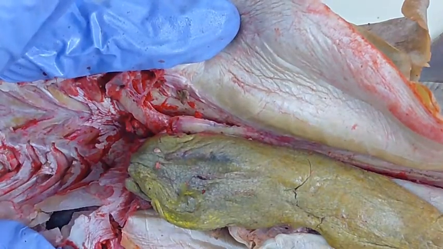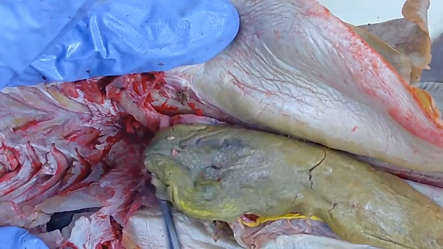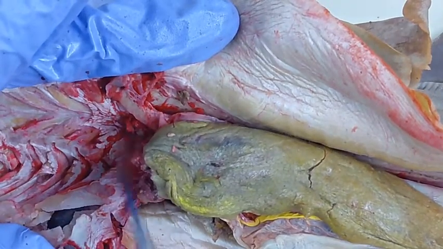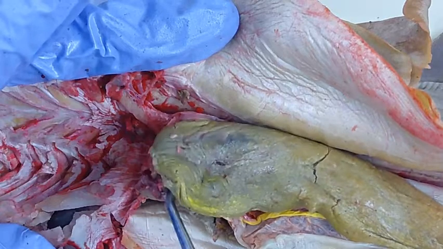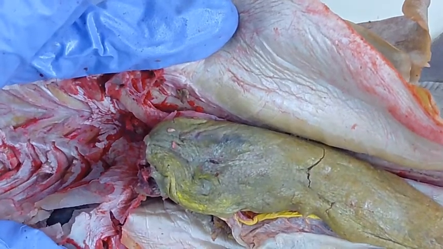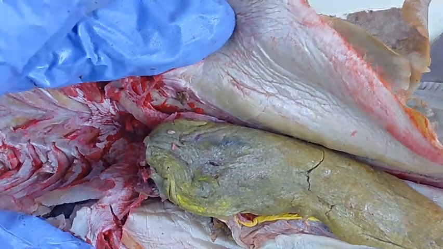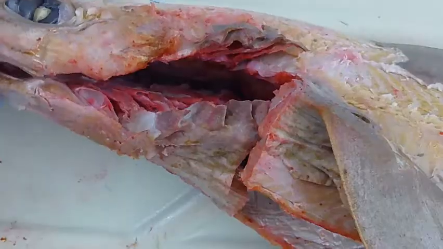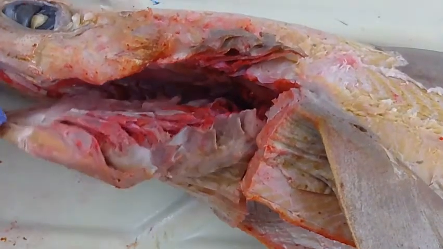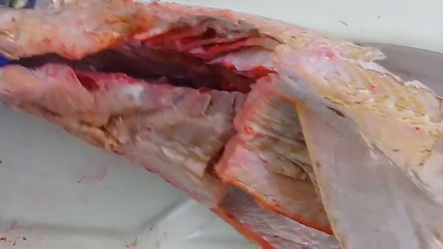There are also papillae and rugae, which are characteristics of the stomach, and these allow animals to overfeed to expand the stomach. And those are some ways that this is related to the mode of ecological niche for a shark.